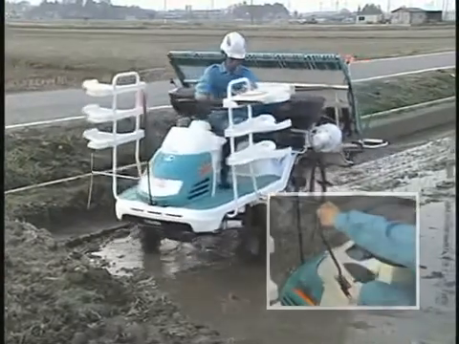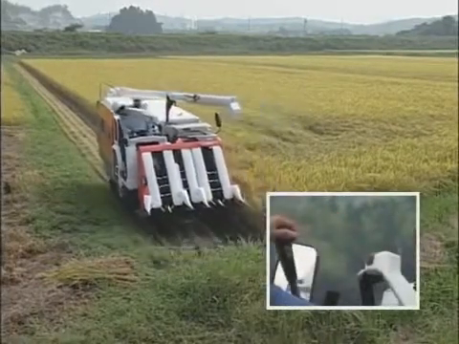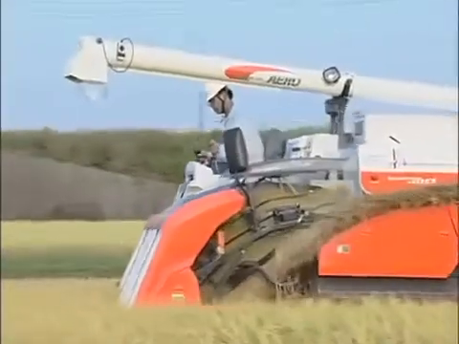In this video, we will explain the basic structure and function as well as the flow of hydraulic oil in a Kubota HST.